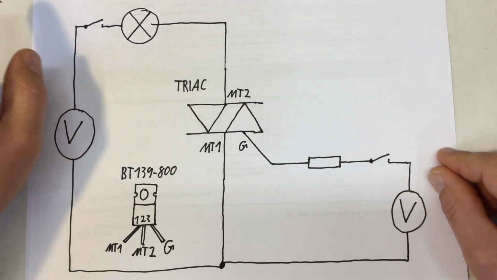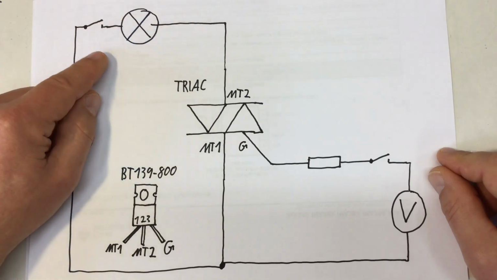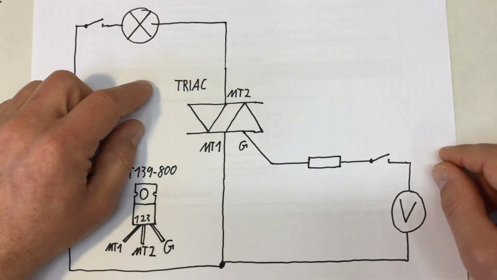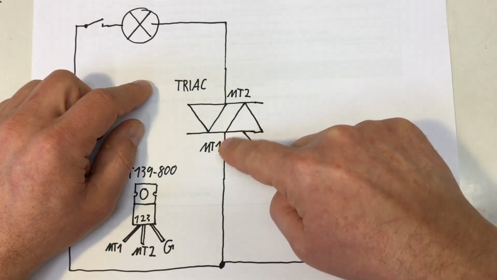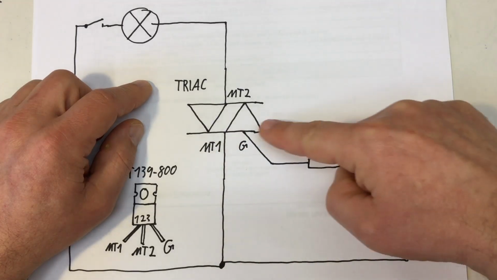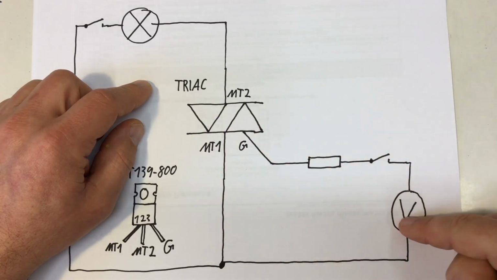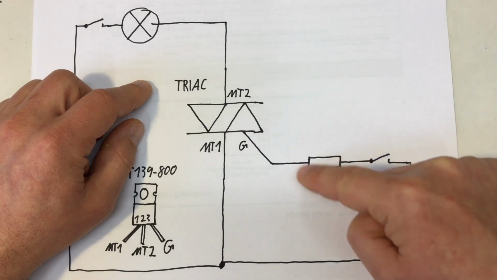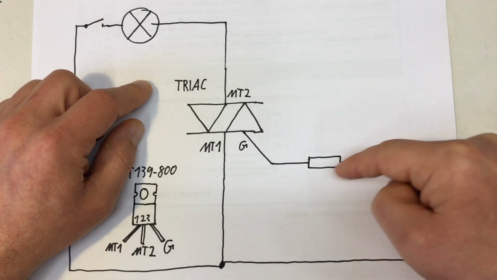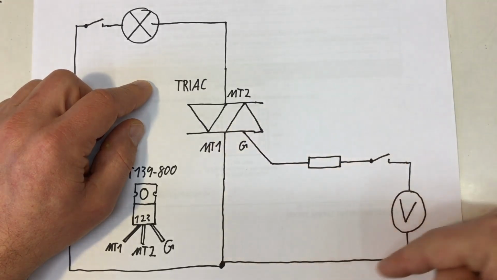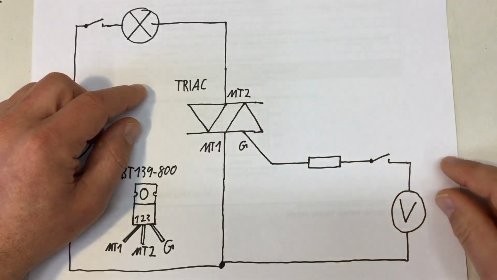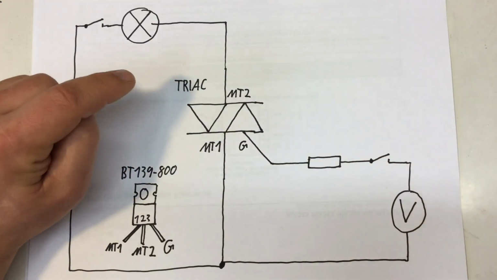I've only drawn in one switch and one light bulb. And between gate and main terminal 1, I have a loop here with a 9-volt battery, a momentary switch and a resistor just to limit the current that goes through the gate. Now, what can we do with that?